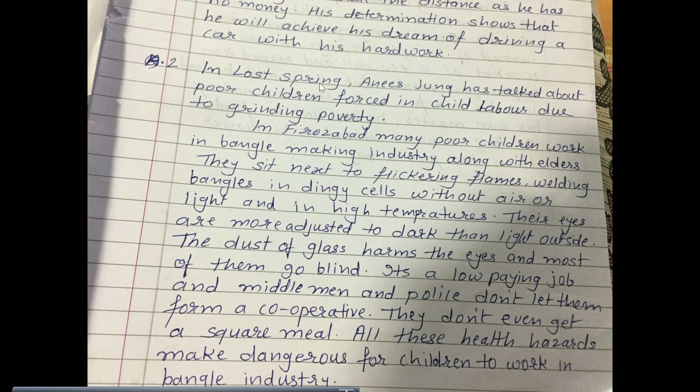Now the next question was, what are the hazards of working in the bangle industry? Again from Mukesh's second part of Lost Spring. So again I am writing the introduction slightly in a different way. In Lost Spring, Anees Jung has talked about poor children forced into child labor due to grinding poverty.